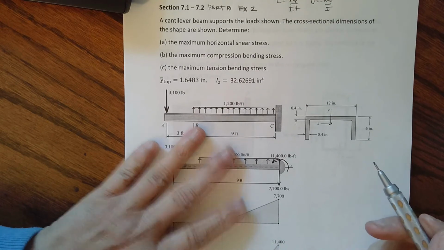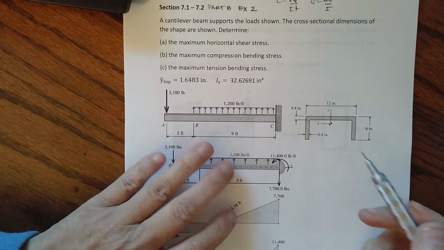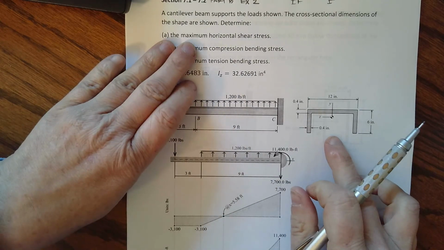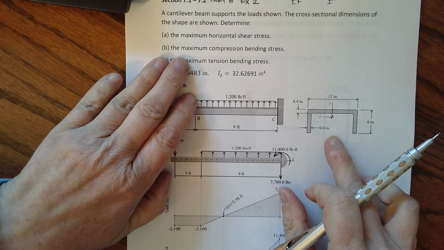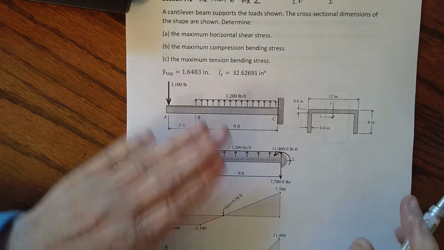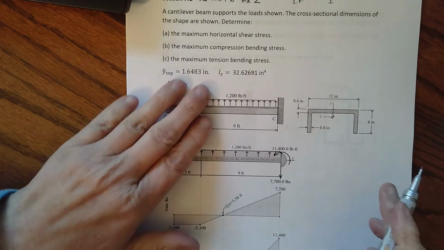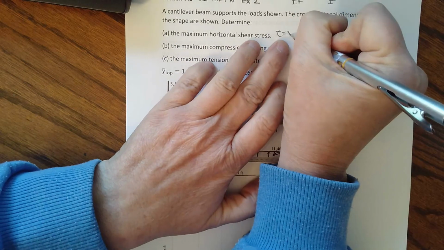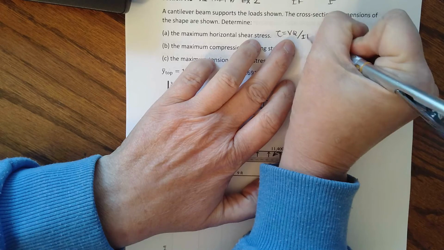It's supporting the loads shown. The cross-sectional dimensions of the shape are shown. Determine the maximum horizontal shear stress, the maximum compressive bending stress, and the maximum tensile bending stress. We are given Y to the top and we are given Iz. So if I want to know the maximum horizontal shear stress, it's going to be VQ over IT.